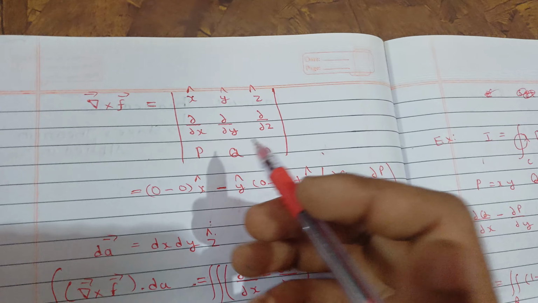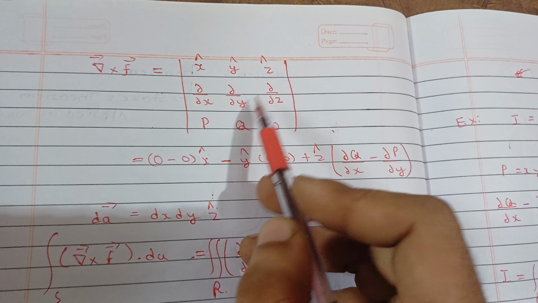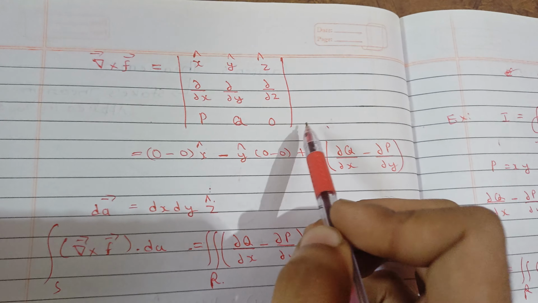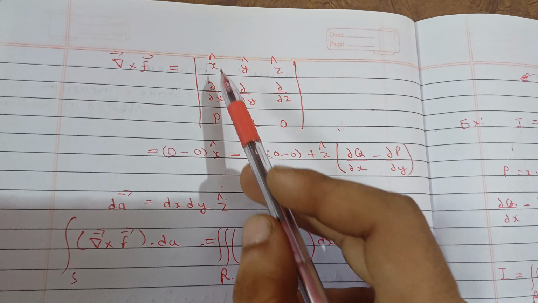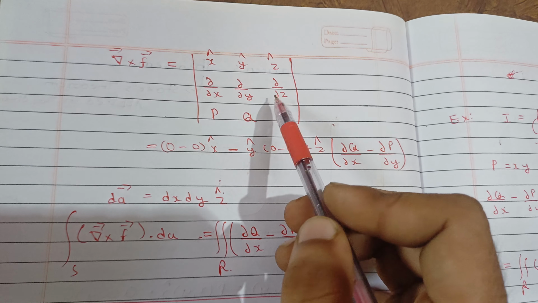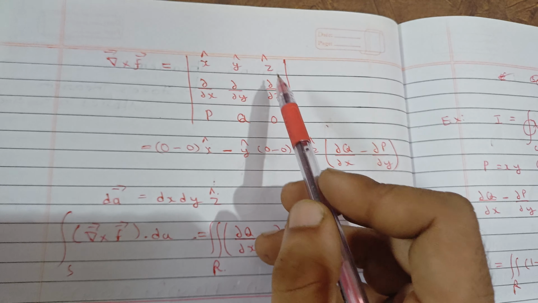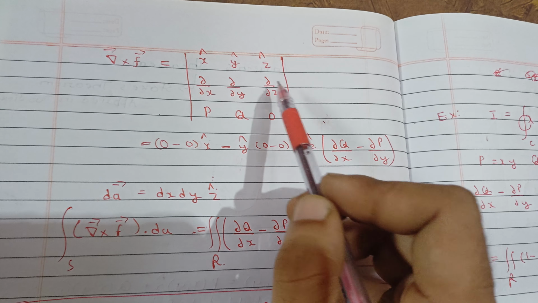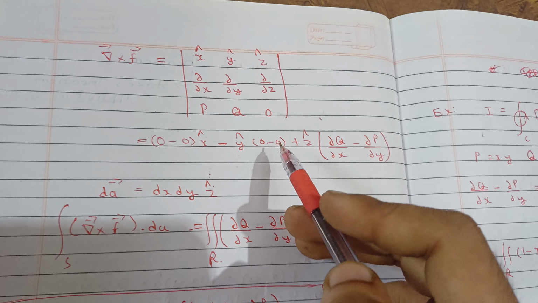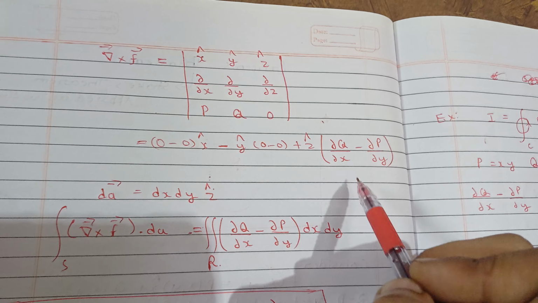Now let's find the left hand side of Stokes' theorem, that is del cross F dot dA. Can you find del cross F from here? We take x cap, y cap, z cap, del by del x, del by del y, del by del z, and in place of F we have P, Q, 0 because the z component is 0. So find this curl. Del by del y of 0 minus del by del z of Q is 0, because P and Q are functions of x, y and it is in 2D, so the differentiation will be 0. Minus y cap times del by del x of 0, which is 0, minus del by del z of P, which is 0, plus z cap times del Q by del x minus del P by del y.